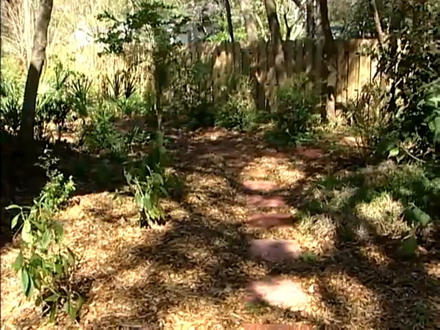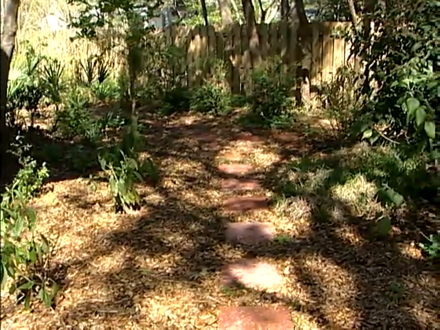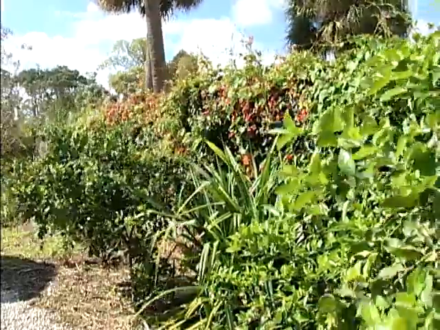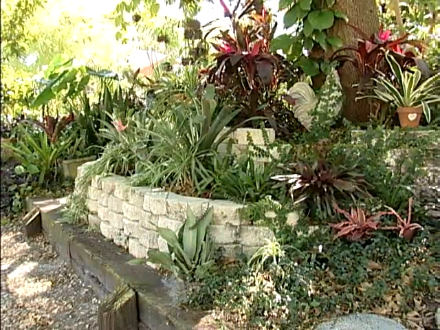When you're getting ready to select a plant for your landscape, it's very important to do a site analysis. You need to know what the light characteristics are of that area. Is it in full sun? Is it in part sun? Or is it a fully shaded area?